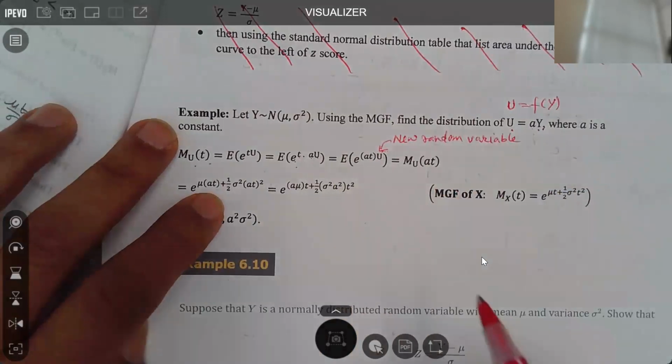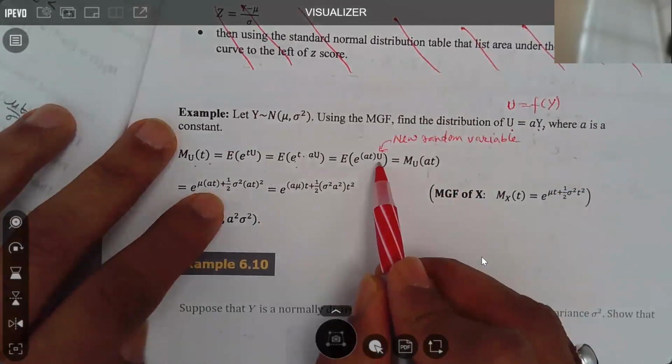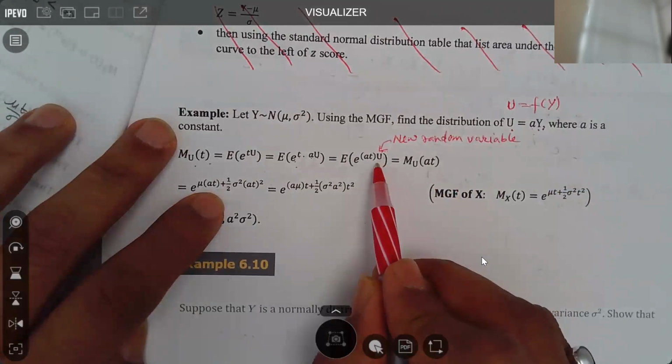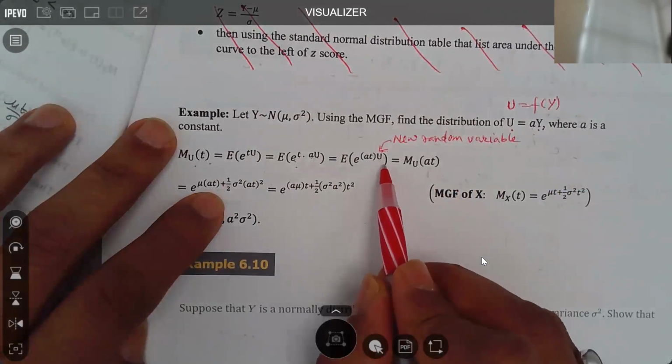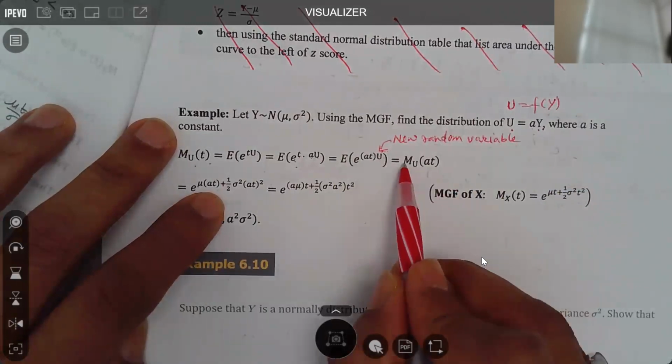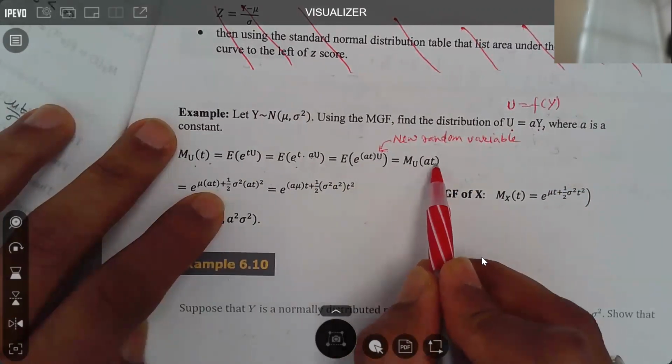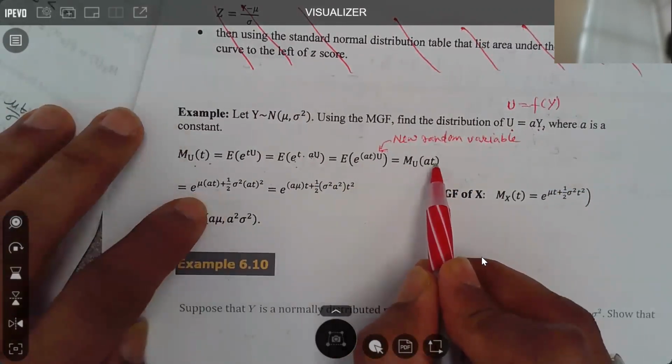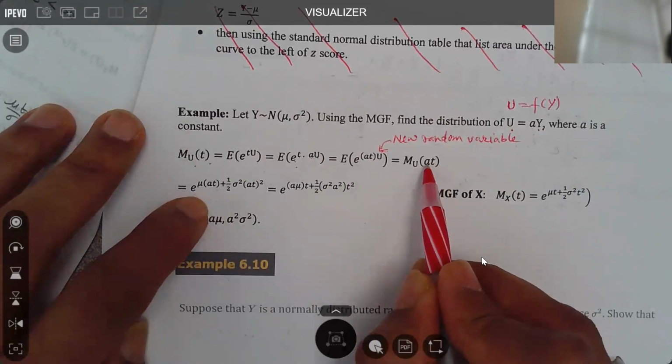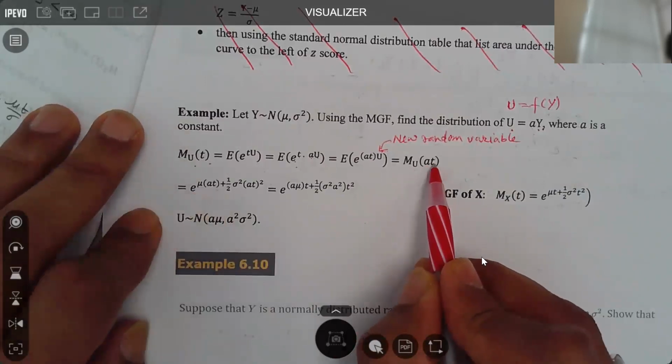So you separate this M_U according to the definition of the moment generating function: the moment generating function of Y, where in place of t, it comes a t here.